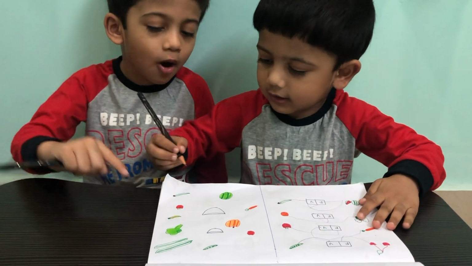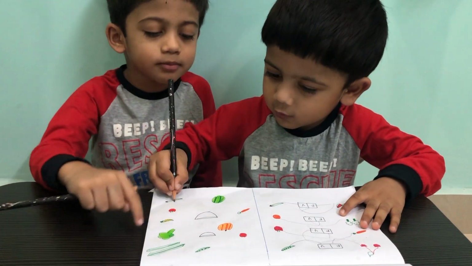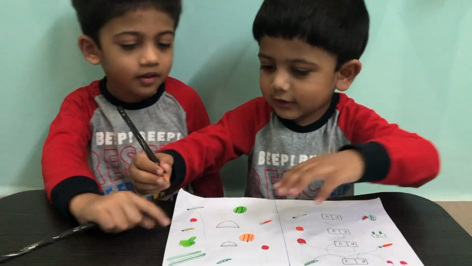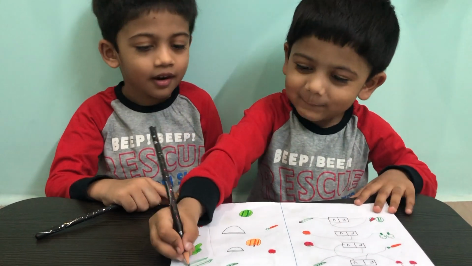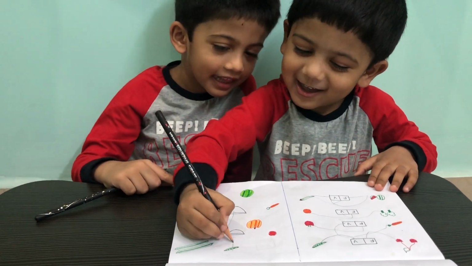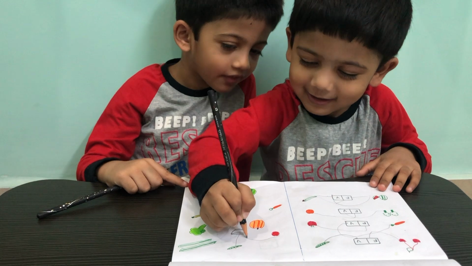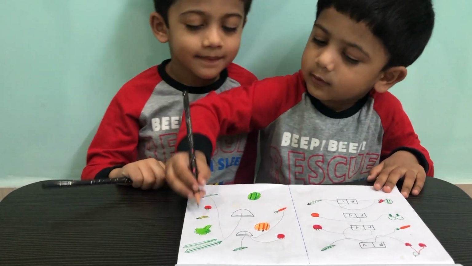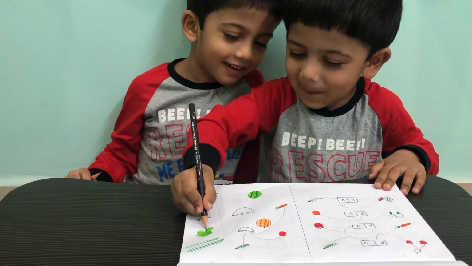Small ones for the small bowl. You need to tell whether it's a small one or a big one. Small. Good. Big one. Small one. Small one. Big one.